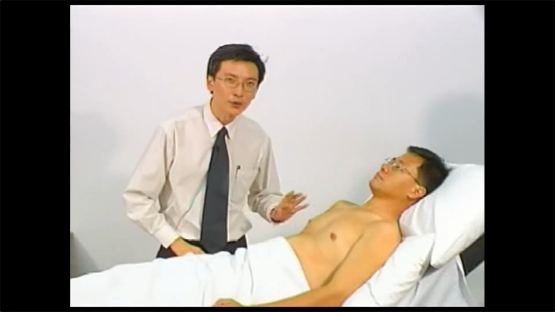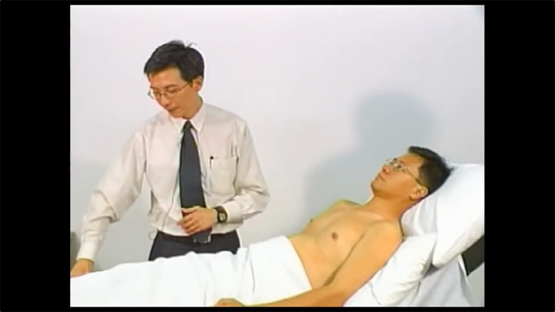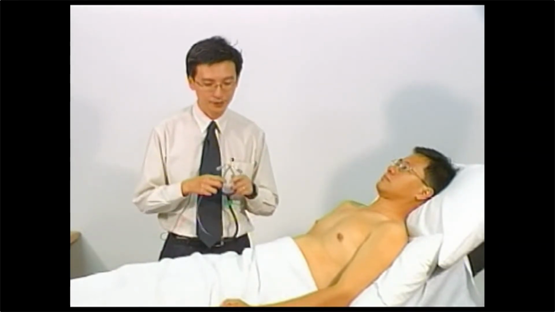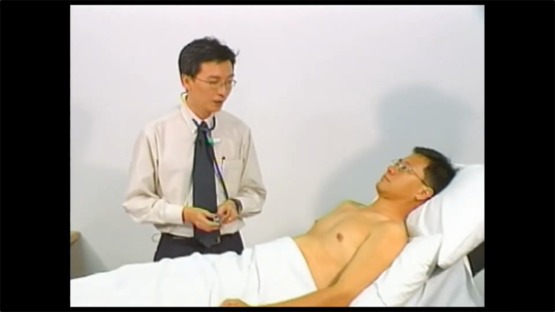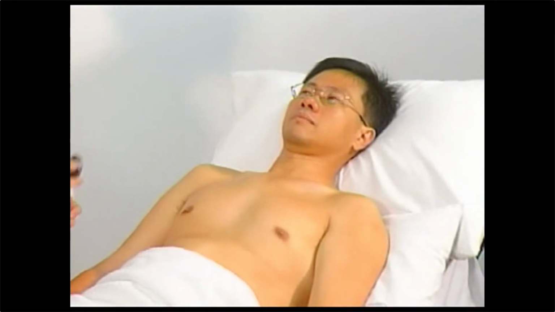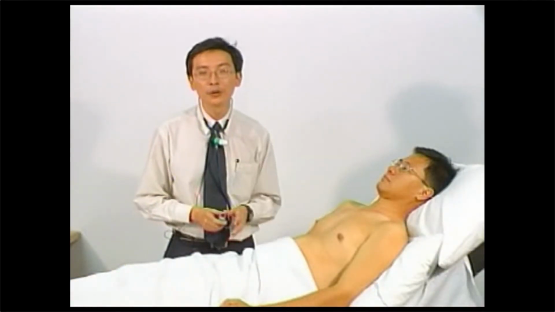We now proceed to auscultation. In auscultation, we're listening for three things. Number one, the intensity of the breath sound. Some people call it air entry. When there's consolidation or fibrosis, the intensity of breath sound is reduced.